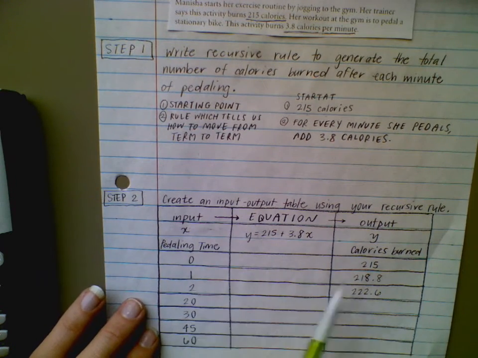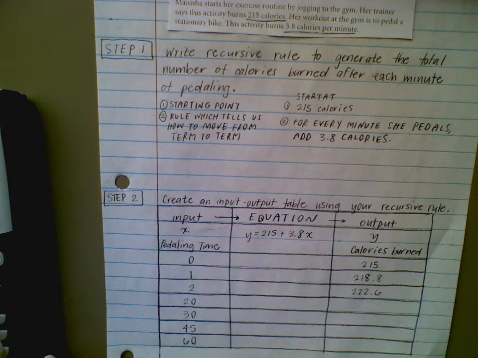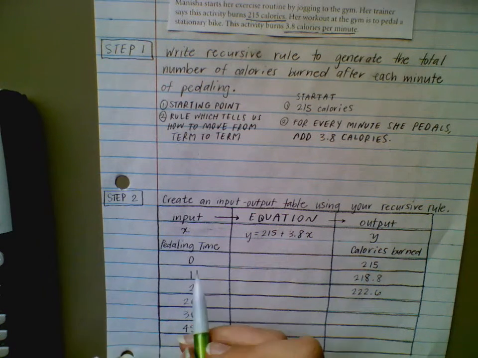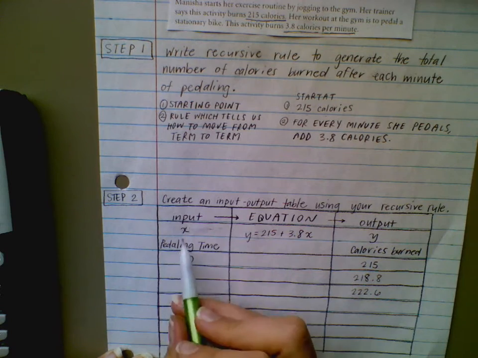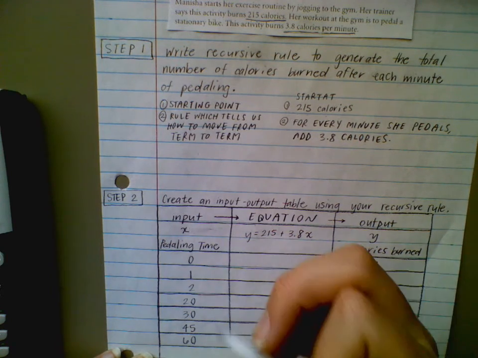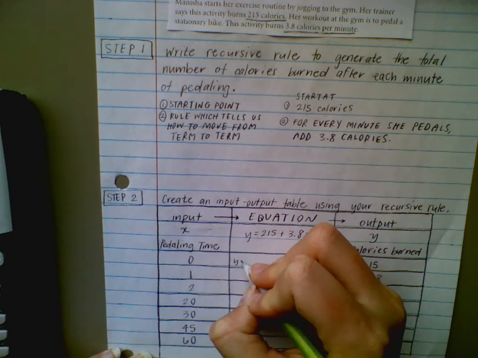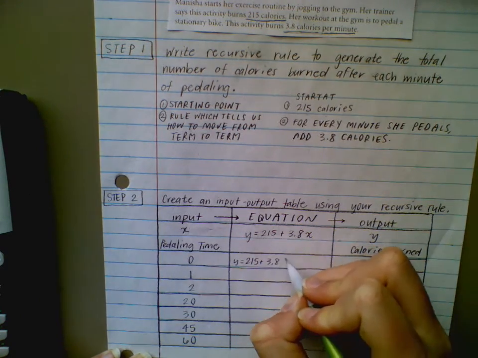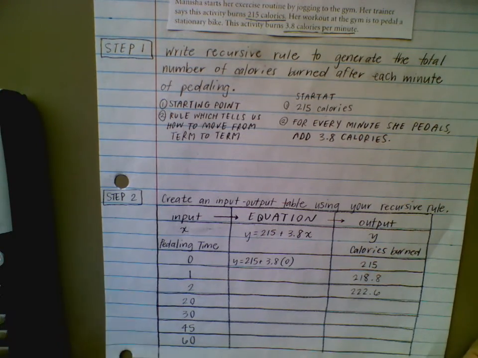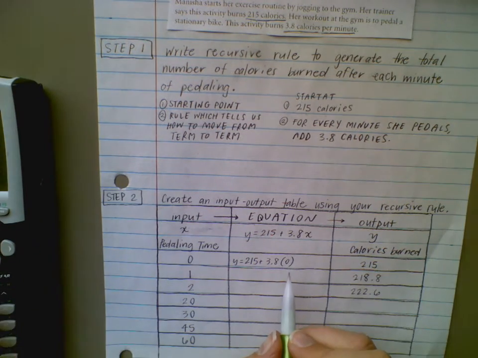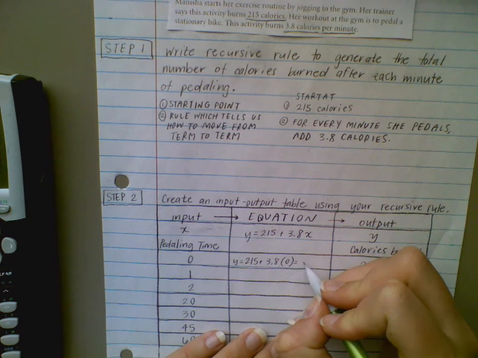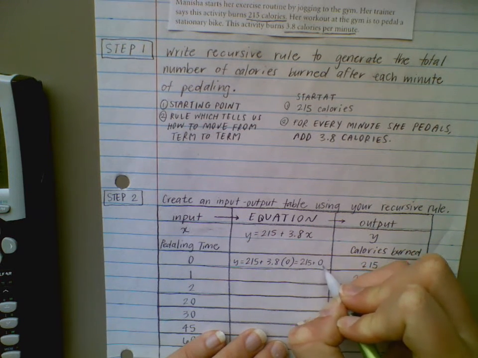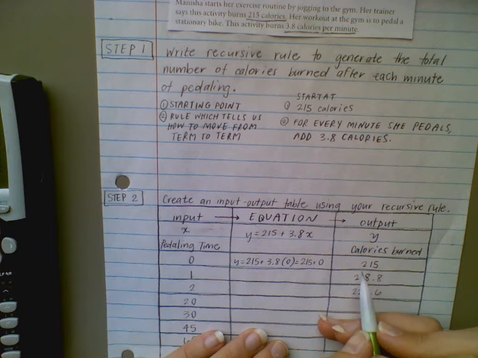So let's just do it for the ones that we've already done. And rather than just using the calculator like we did before, we'll use this equation to find their answer. So I take my 0 as x, and I'm going to plug that into my equation. So I get y equals 215 plus 3.8 times 0. Now I know 3.8 times 0 is 0. So this simplifies to 215 plus 0, which equals 215.